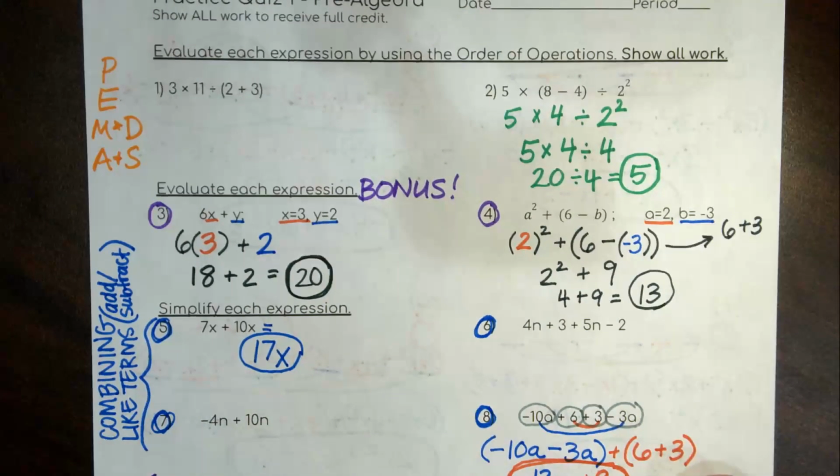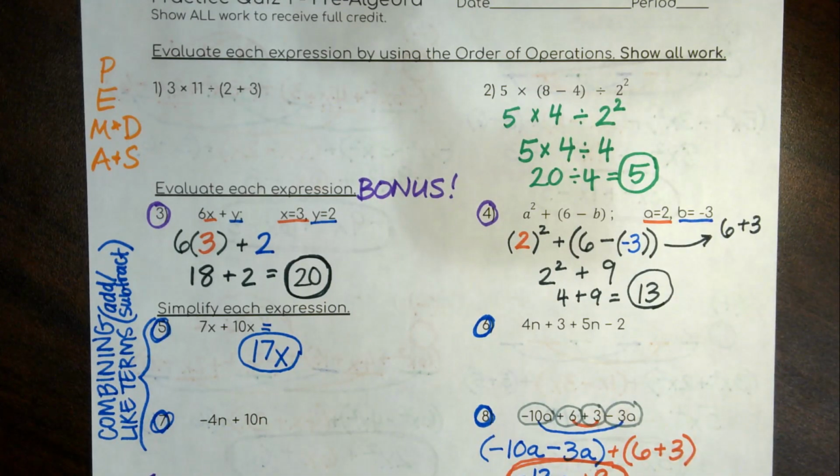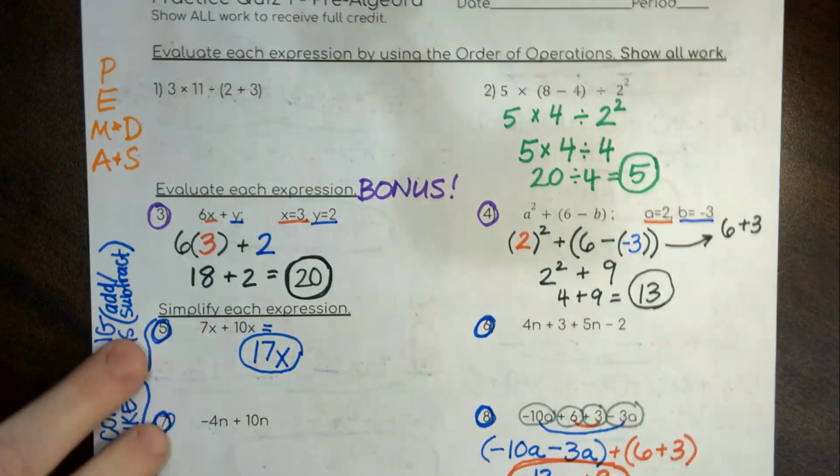Okay. Any questions about number 3? All right. Would we like to check out number 1, number 6, or number 7? 1. Let's do 1. All right.